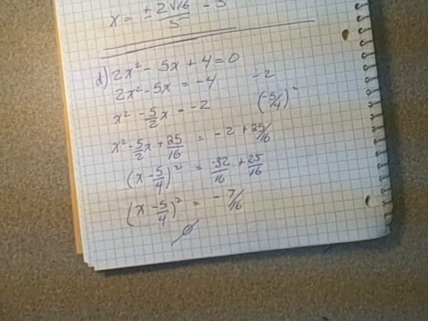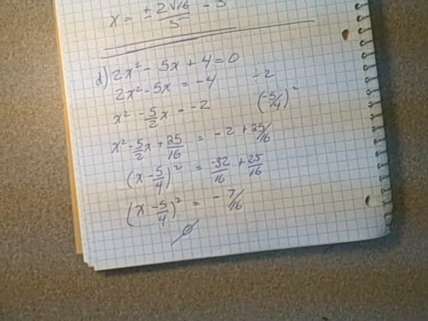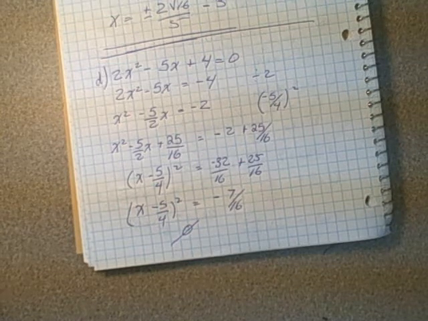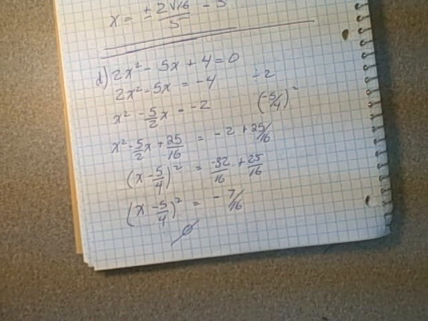All right, so in our next tutorial, we'll be looking at solving more quadratics, but we're going to be using the quadratic formula next time.